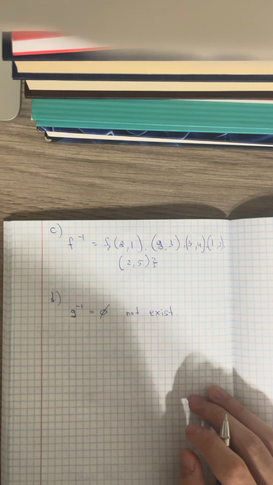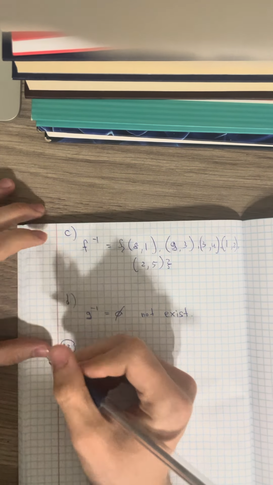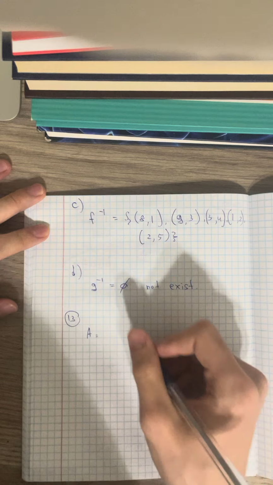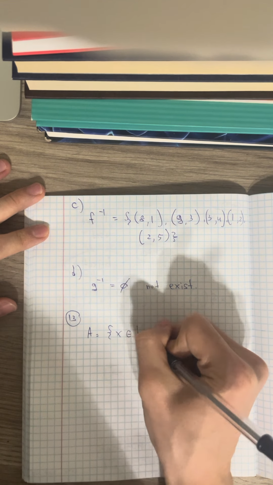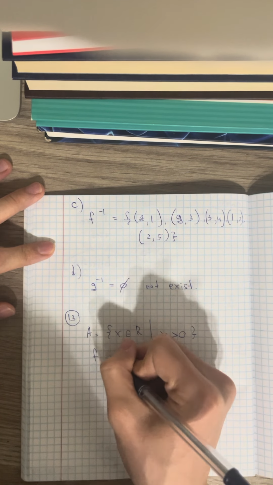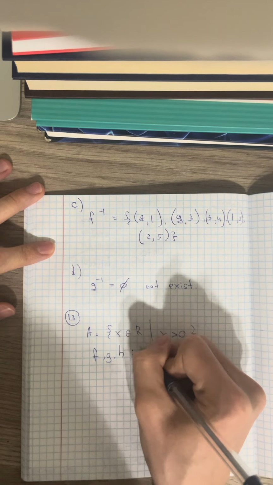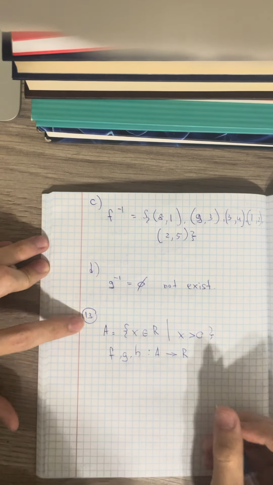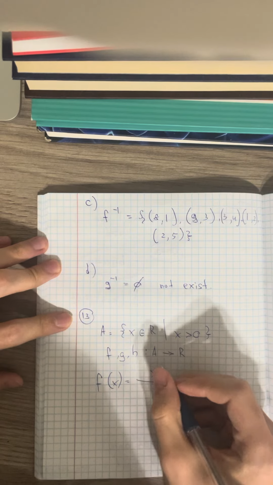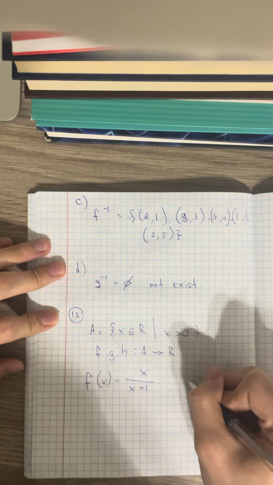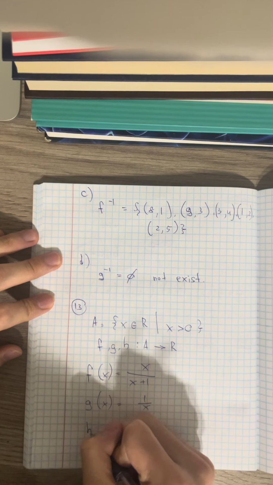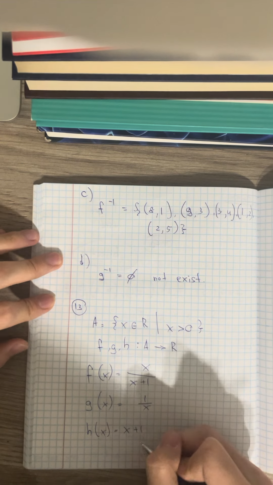The last task, 13. A equals x r, f g h, and the functions f(x) equals x over x plus 1, g(x) equals 1 over x, and h(x) equals x plus 1.